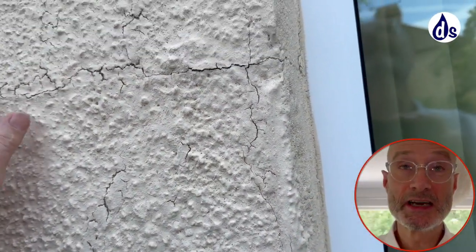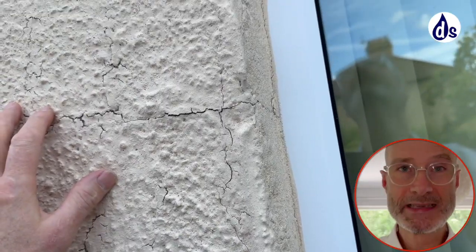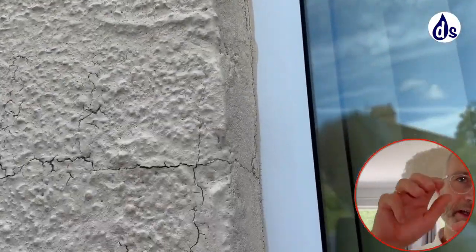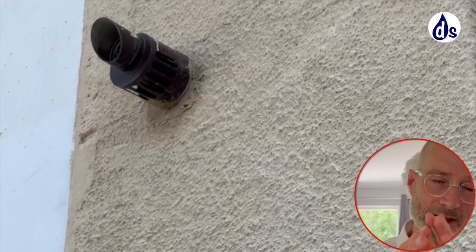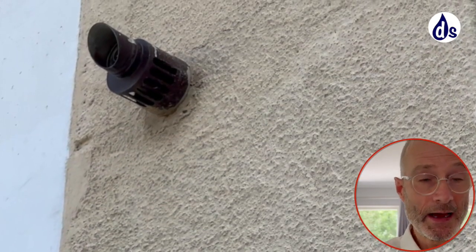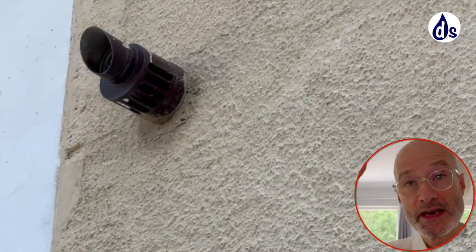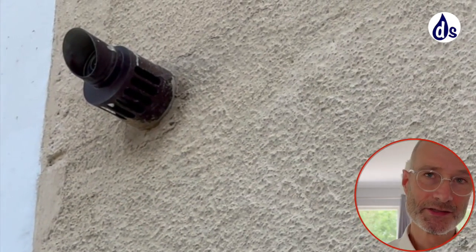Paint is essentially hiding the cracks, but it's exacerbating any problems that you might have. Basically, water is getting in through the render and can't be absorbed back outwards, so it comes inside, and you can tell that because you've got the brown staining downstairs.